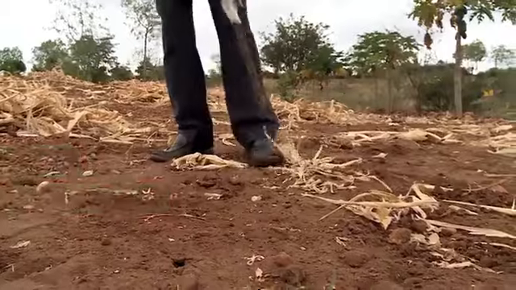Where I've not collected the stones, planting is difficult, since the roots of the crops don't go deep due to the many stones.